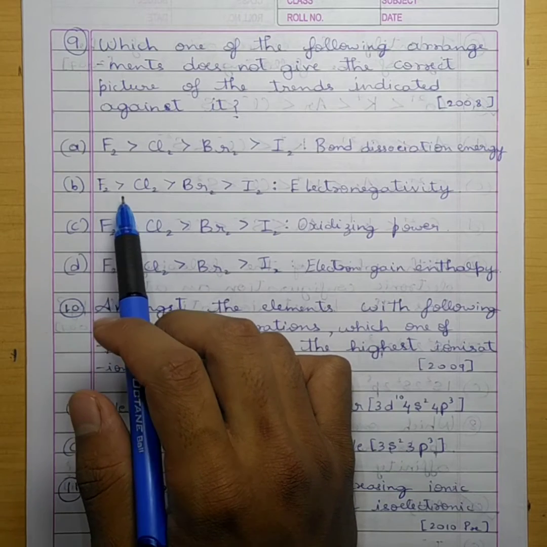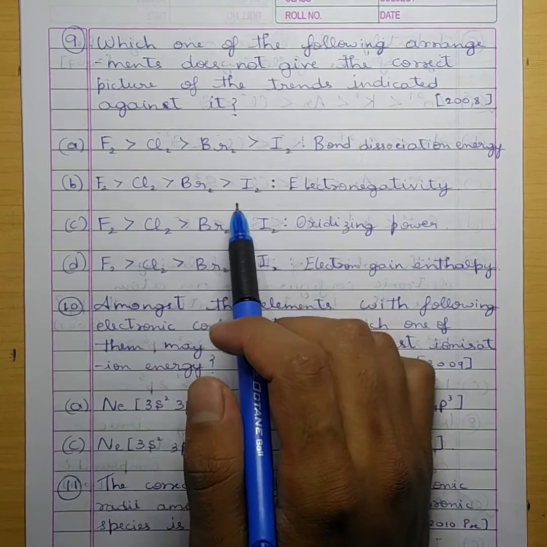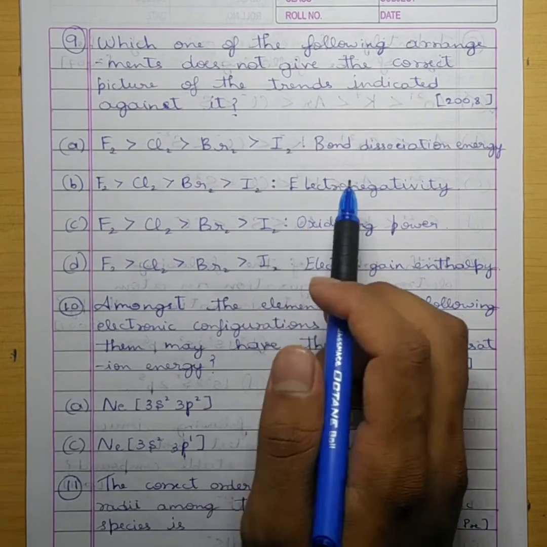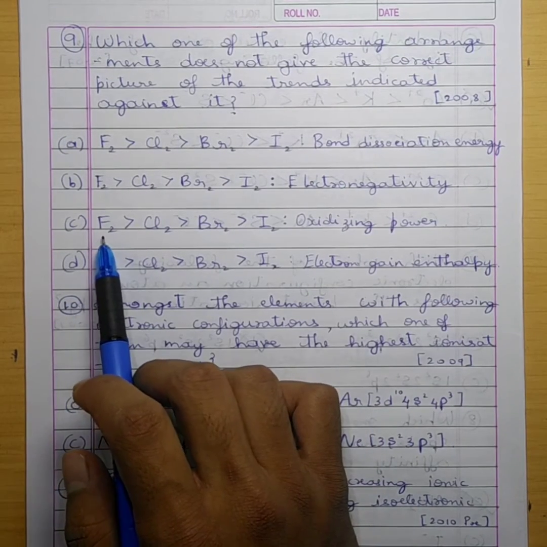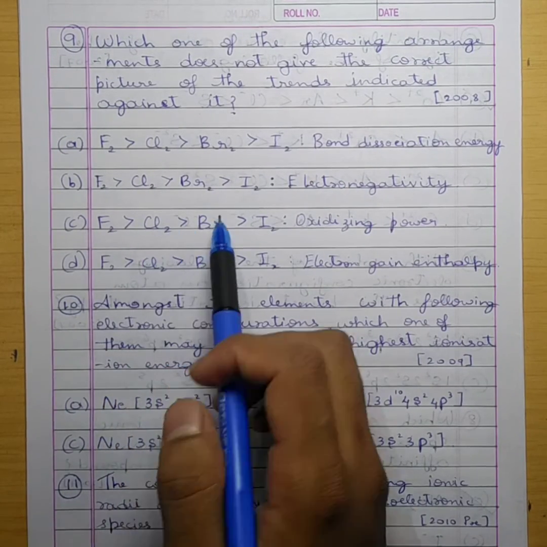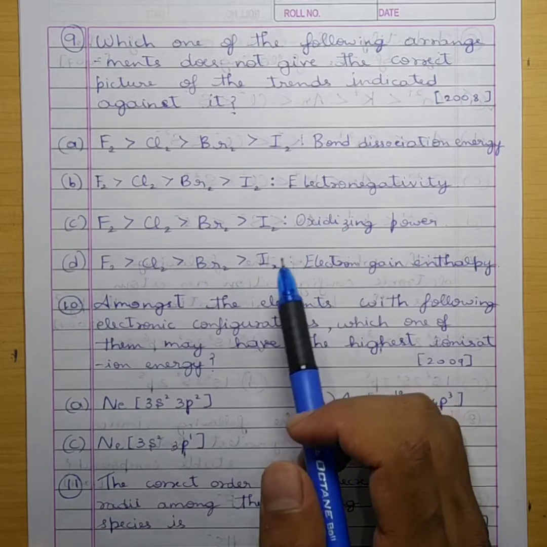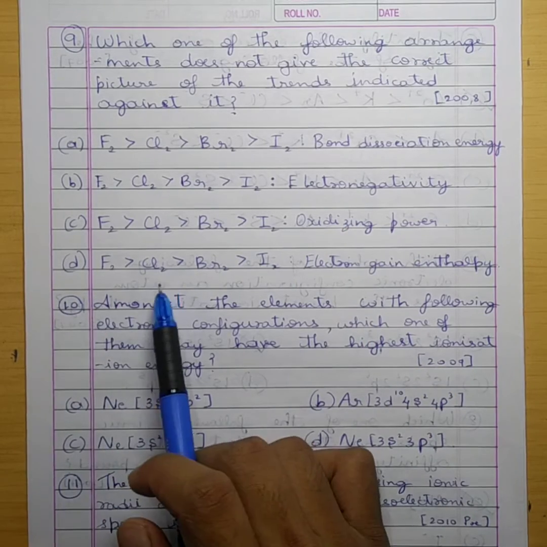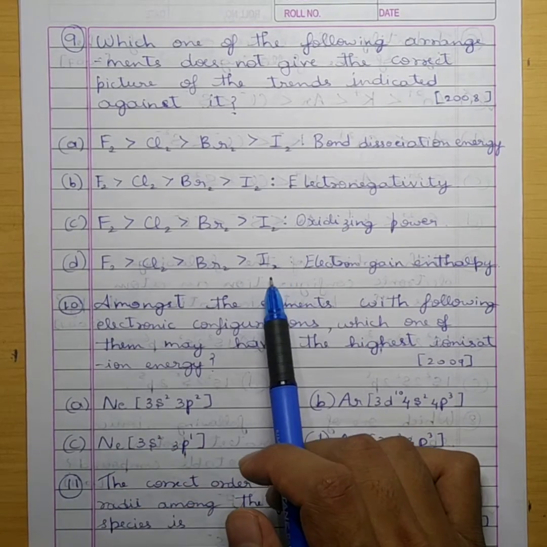Option B, fluorine is greater than chlorine is greater than bromine is greater than iodine. Electronegativity is correct. Option C, fluorine is greater than chlorine is greater than bromine is greater than iodine. Oxidizing power, it is correct. Option D, fluorine is greater than chlorine, is greater than bromine, is greater than iodine.